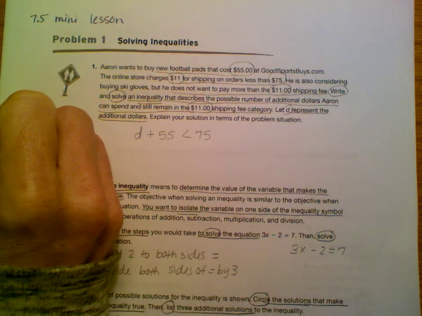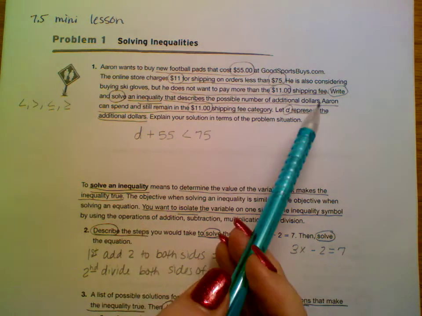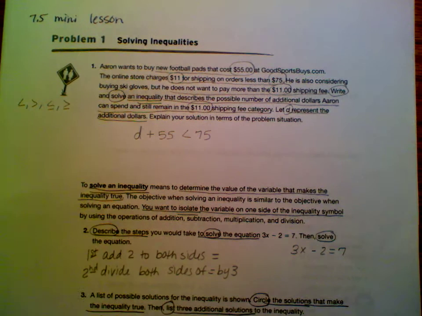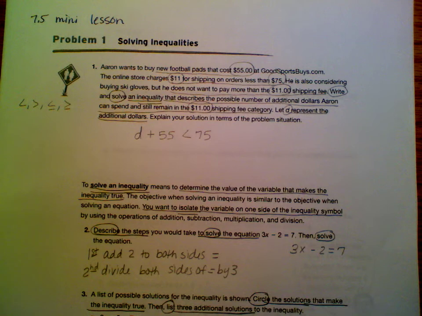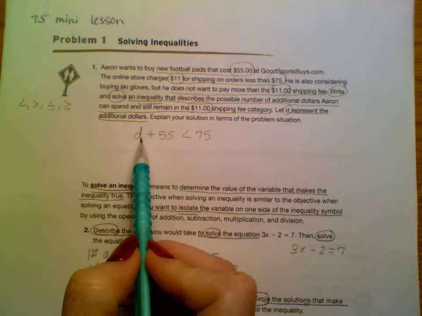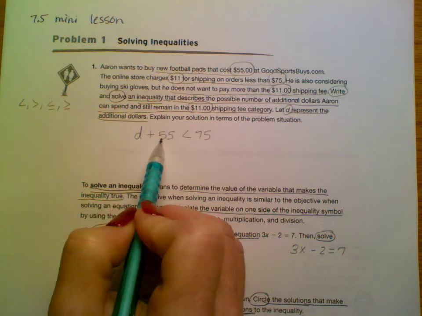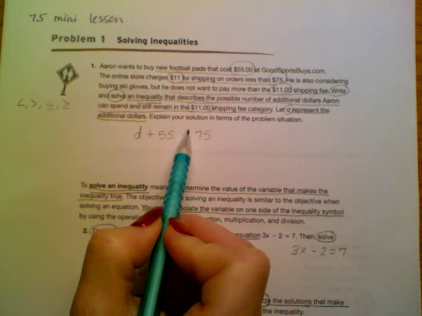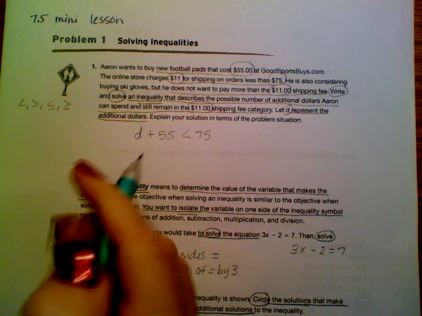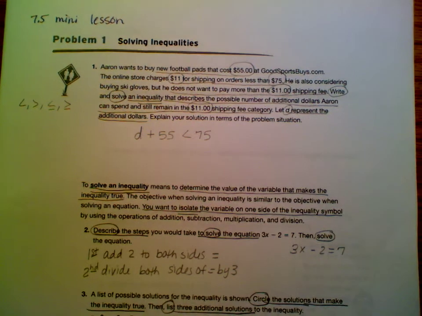Remember, inequality: greater than, less than, greater than or equal, and less than or equal. Write and solve an inequality that describes the possible number of additional dollars Aaron can spend and still remain in the $11 shipping fee category. Let D represent the additional dollars. So here I wrote my inequality. The additional dollars he can spend plus the $55 on the pads has to be less than $75 in order for him to pay the $11 shipping fee. So even though they've talked about $11, that's nowhere part of my inequality.